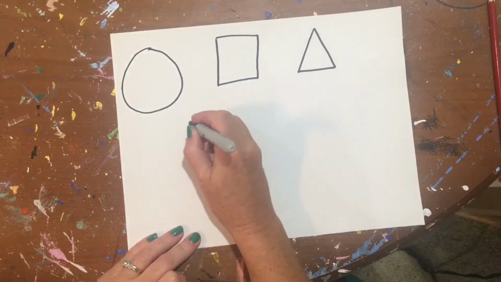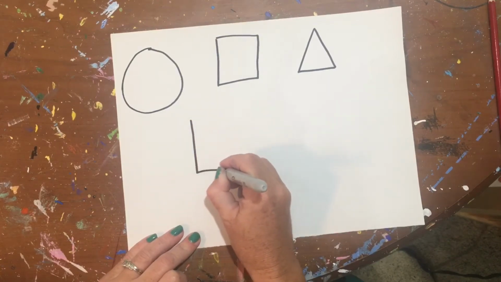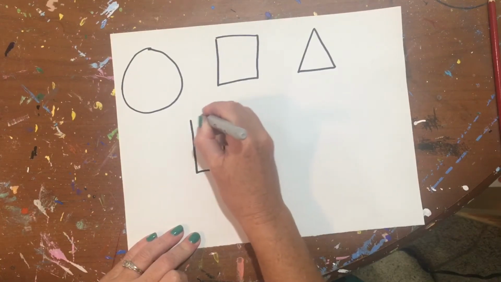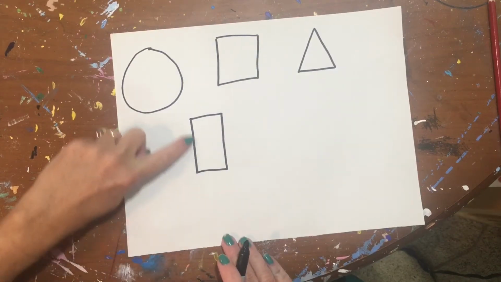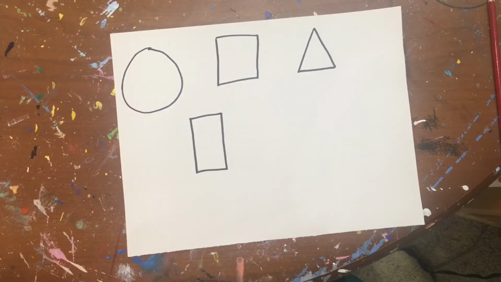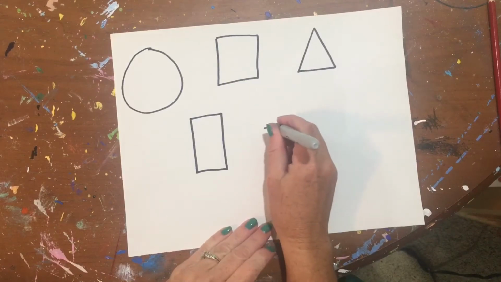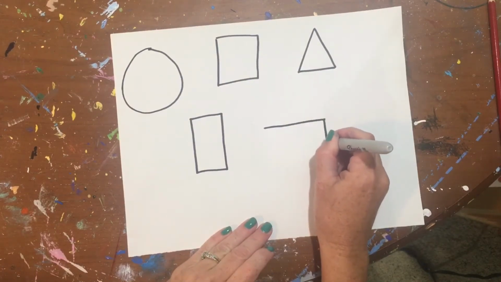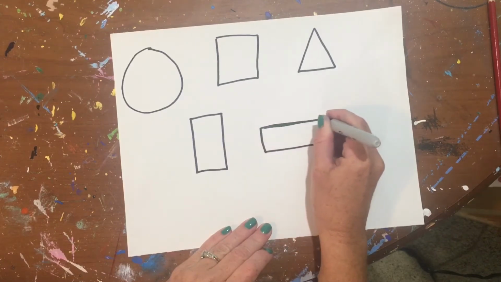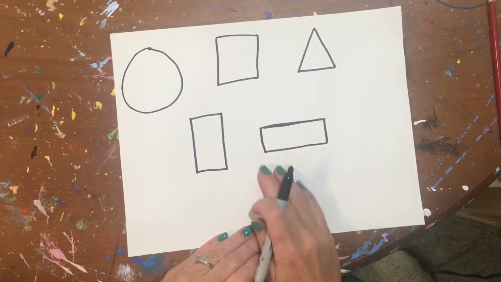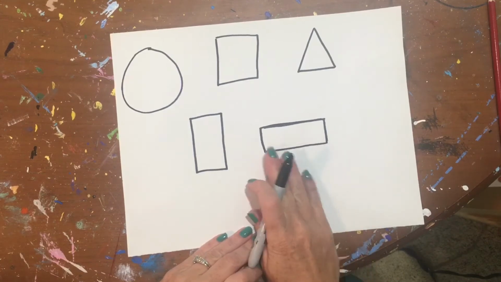We have rectangles that can go tall, which is vertical. If you go up and down, it's vertical. Or we have rectangles that can go long, which are horizontal. They go from side to side.